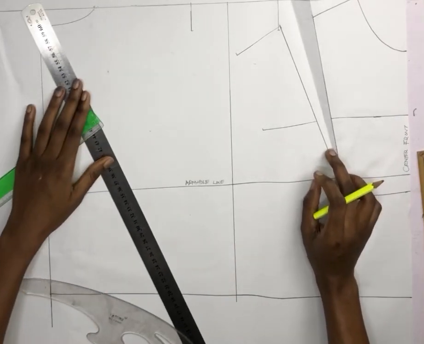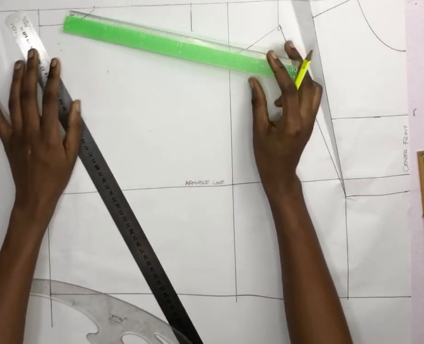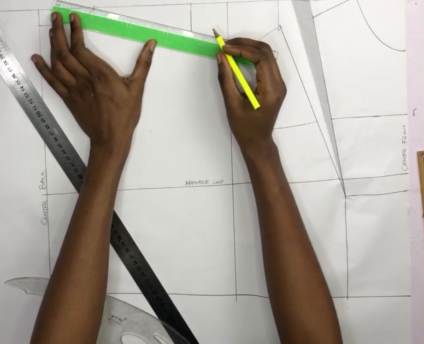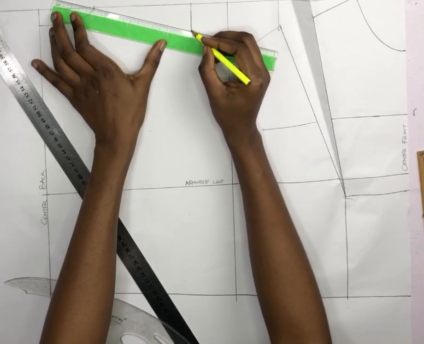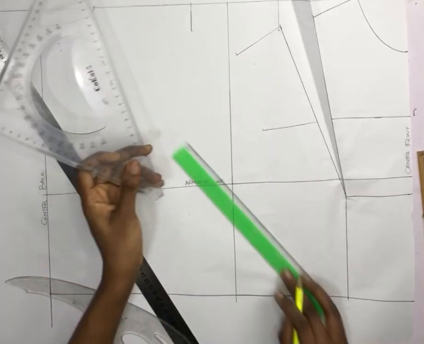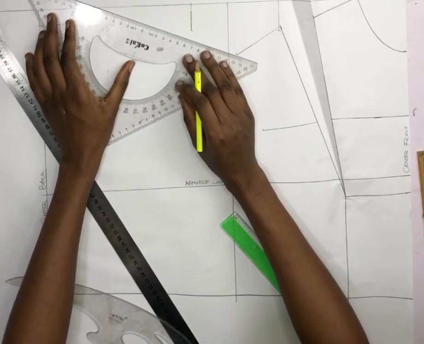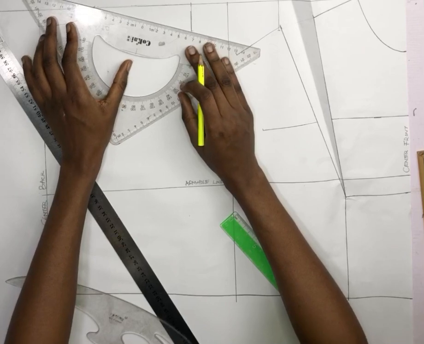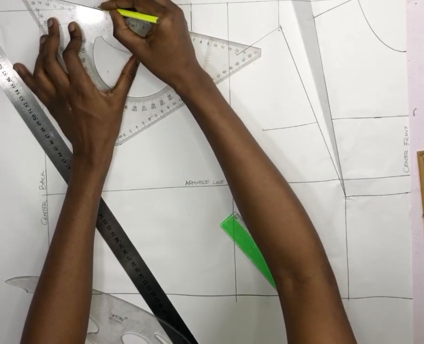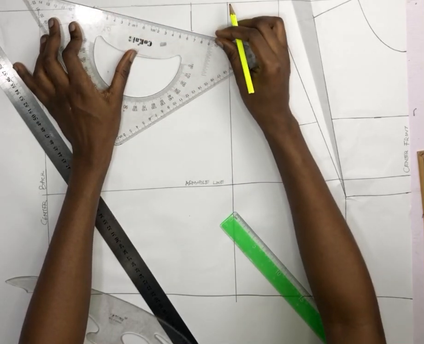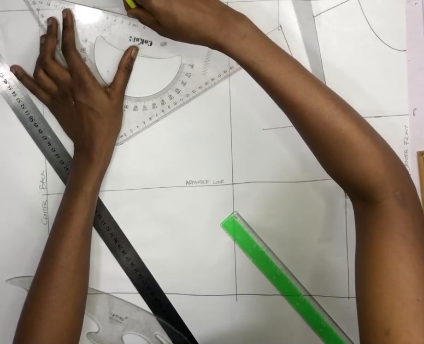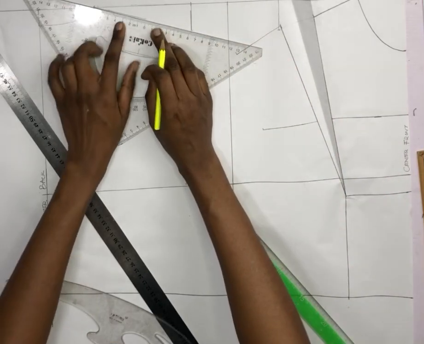So now I am going to mark the back shoulder also. Here I want to put a ruler to link my neck to the 4 cm square down on the back. Here I'm going to mark my 7 cm like we did on the front, which is half of the shoulder length. So now I have 7 cm for half of my shoulder length.